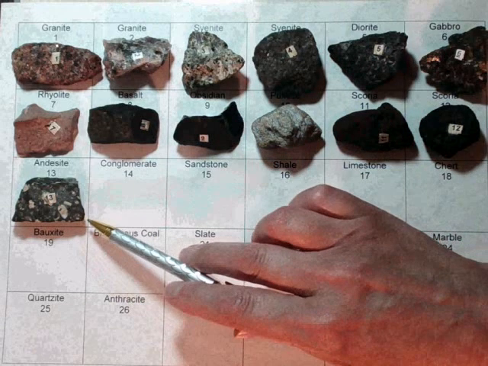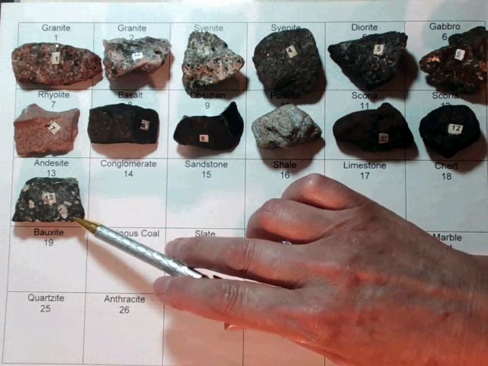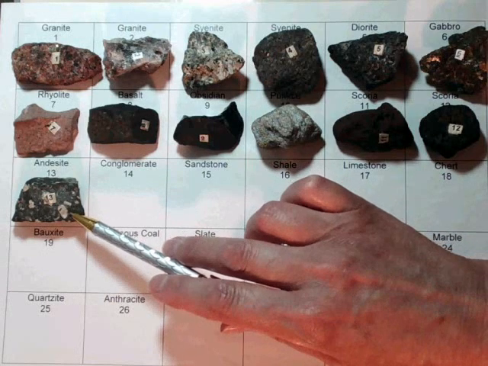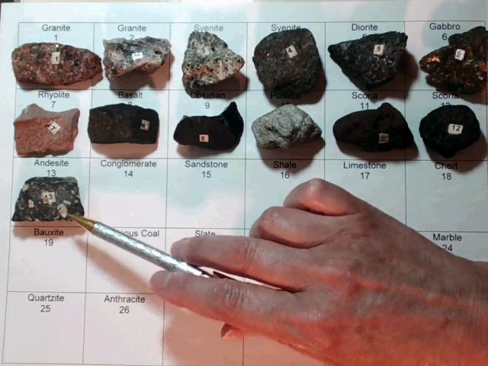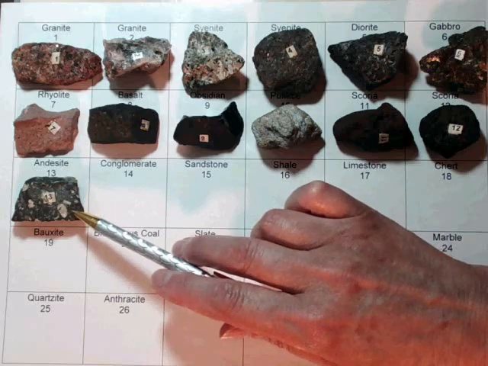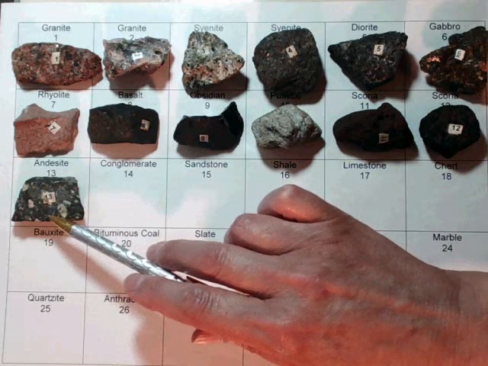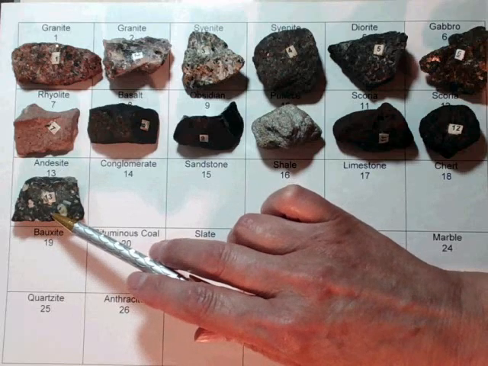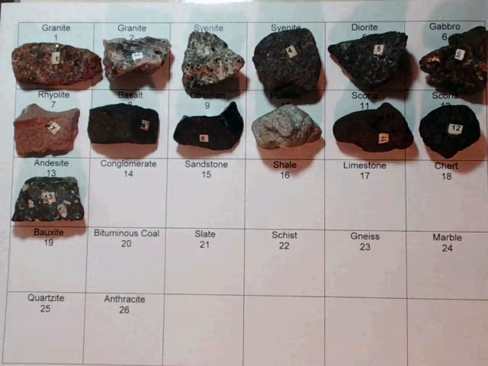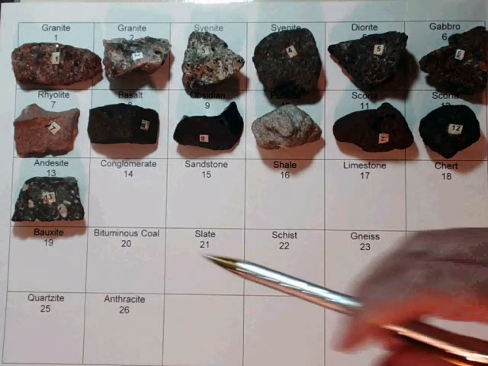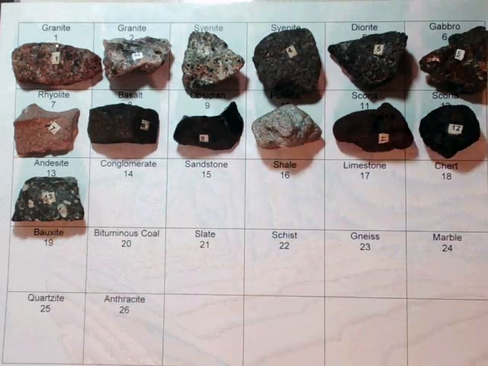So in andesite number 13, you can make out those larger, lighter colored crystals. That was a very slow cooling rate beneath Earth's surface, and then it got extruded by volcanism, and then it finished its cooling much more rapidly, giving it very fine-grained, darker mineral in there.